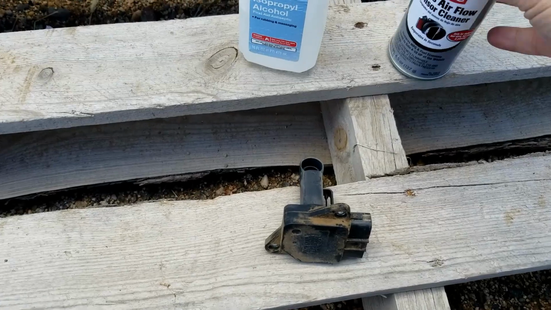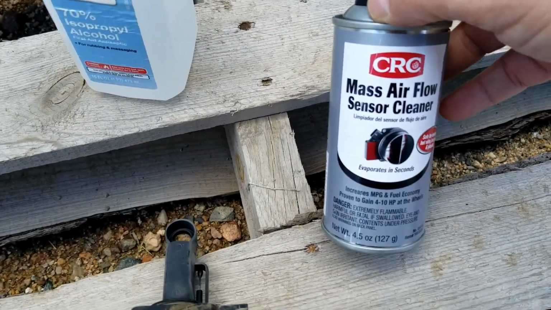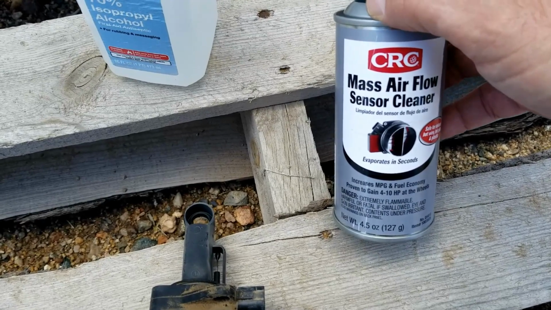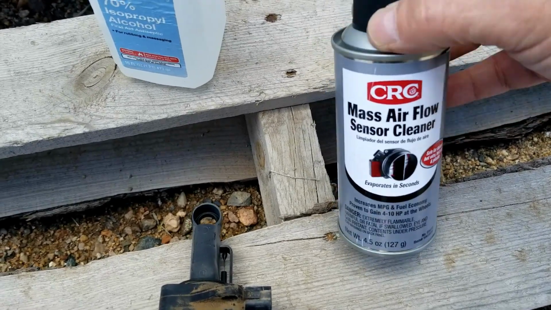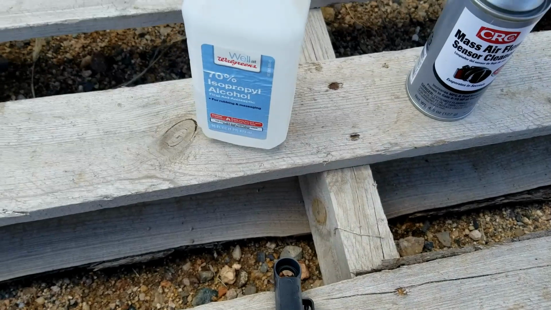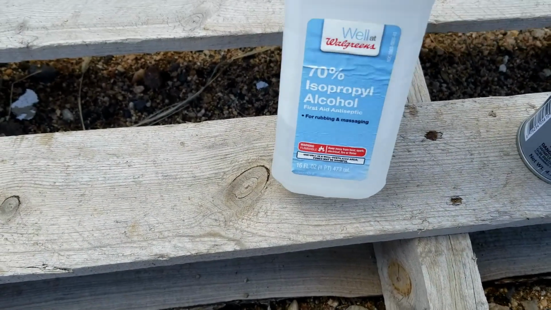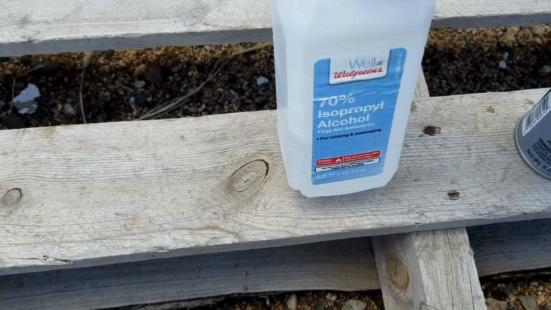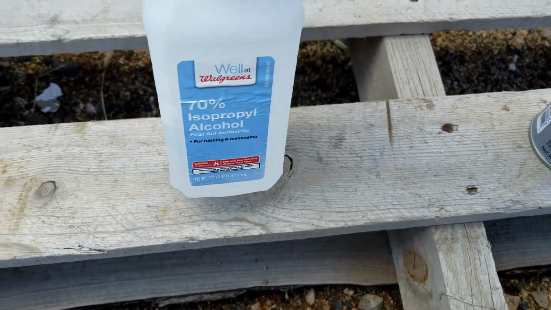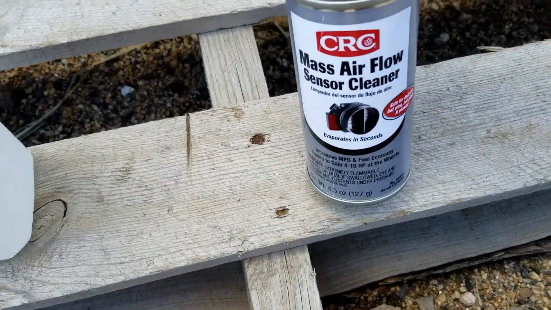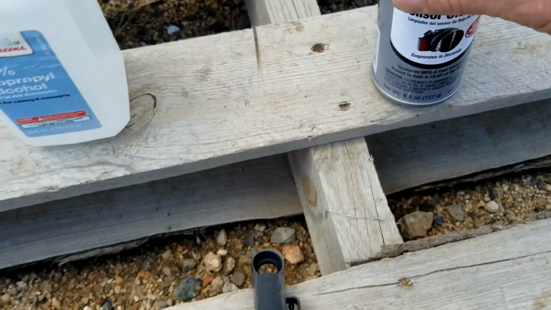And so to clean this up, this is what I'm going to use. I'm going to use some mass airflow sensor cleaner. And you can pick this up at any automotive store or online. There's many places you could buy this. If you don't have this, then another thing you can use is isopropyl alcohol. I would get the 99% isopropyl alcohol, and this works okay. You have to put it in a bowl and then you have to clean it up real good. But if you can, this is what you're supposed to use, mass airflow sensor cleaner.